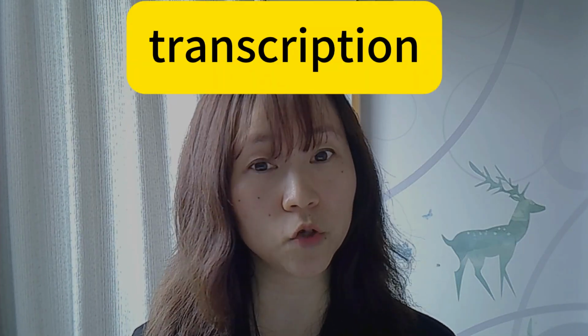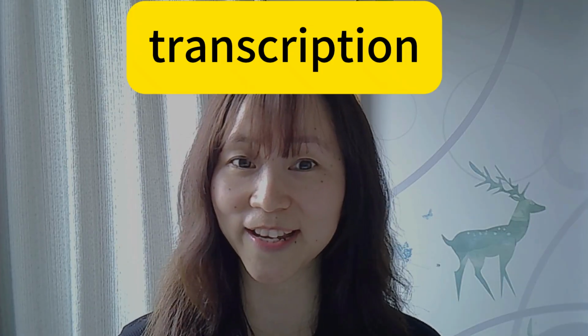But we also know handwriting and typing are different, right? Again, take the letter A, for example. When we handwrite it, it looks like this. But when we are typing it on the computer or on the cell phone, it becomes like that. This is actually called transcription in language. Yeah, and we do have transcription in Mandarin Chinese too. That is E, E, E, E, E. Yeah, you see the difference.